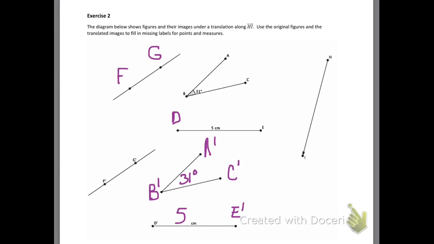And also, would you agree that it preserves lengths of segments? So the length of segment DE would be the same as the length of segment D prime E prime. The length of segment FG would be the same as F prime G prime. So do you believe it preserves the lengths of segments?